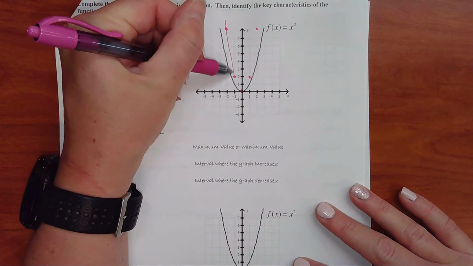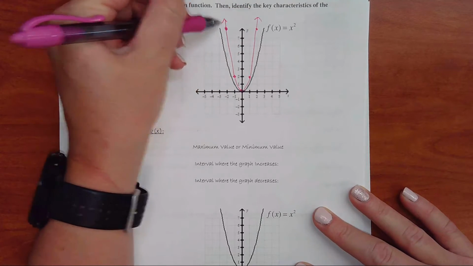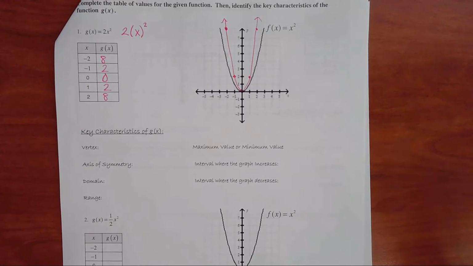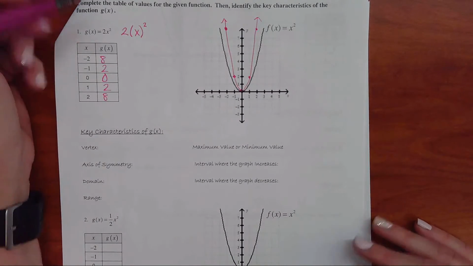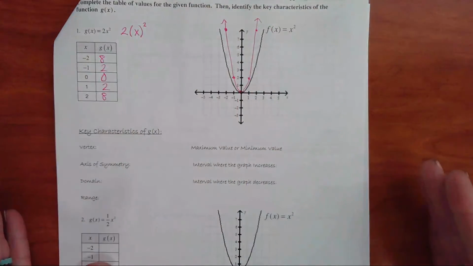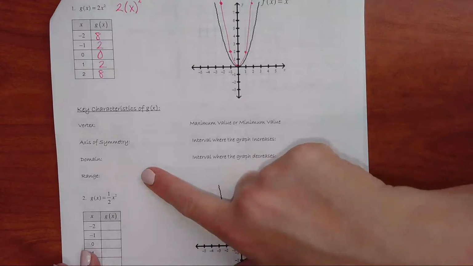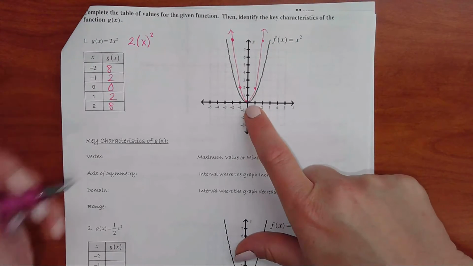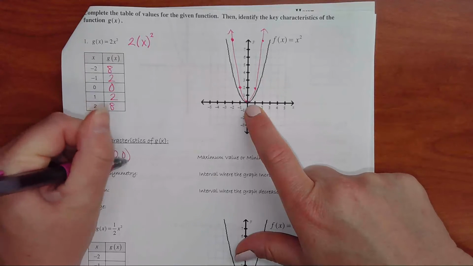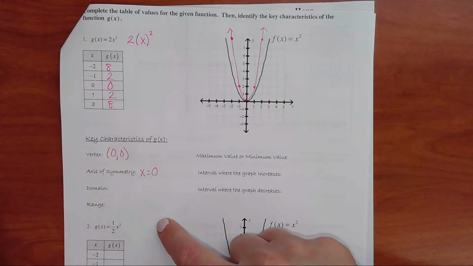So this graph just got narrower. That's going to be another thing that we talk about today, narrow and wide. If the number out in front is 2, it makes your graph a little bit narrower towards the y-axis. So now that we have this graphed, let's find the key characteristics. The vertex is still 0, 0. Axis of symmetry is always going to be x equals the x value of your vertex.